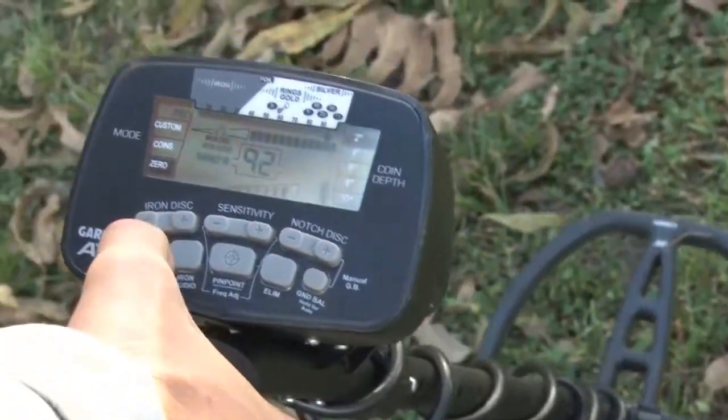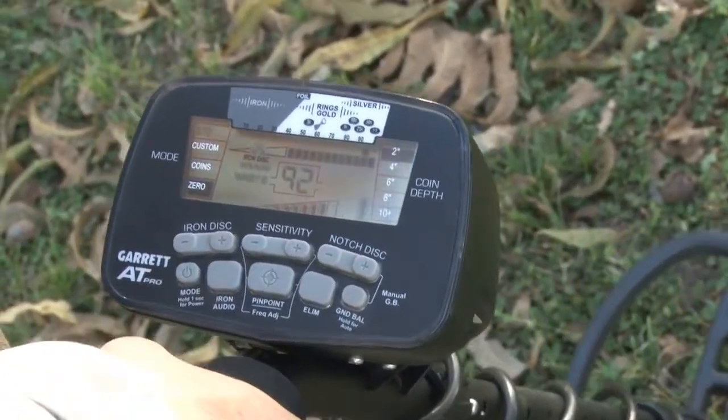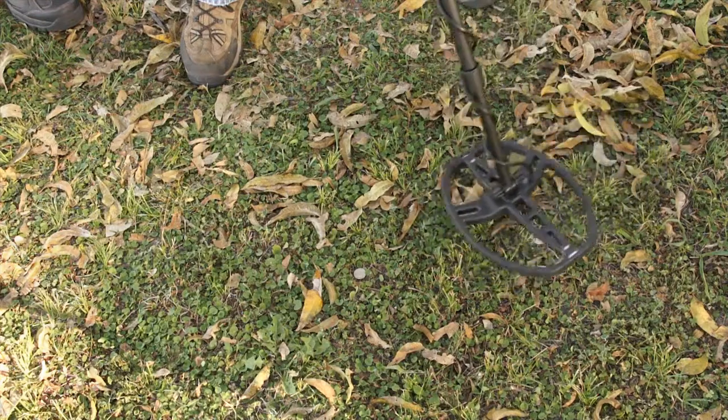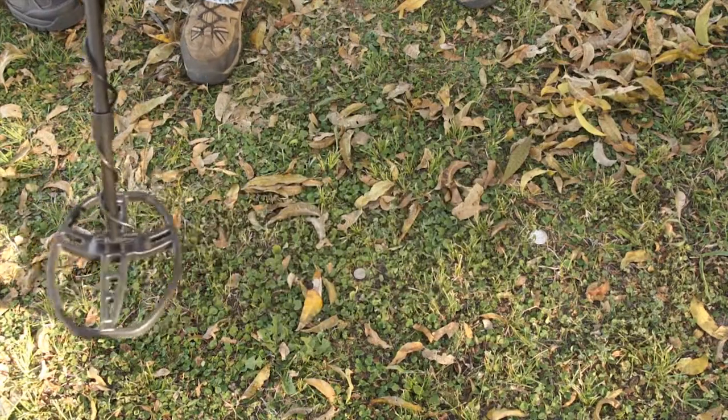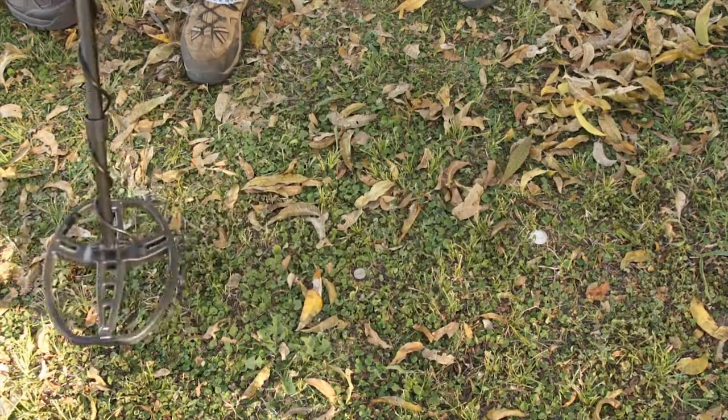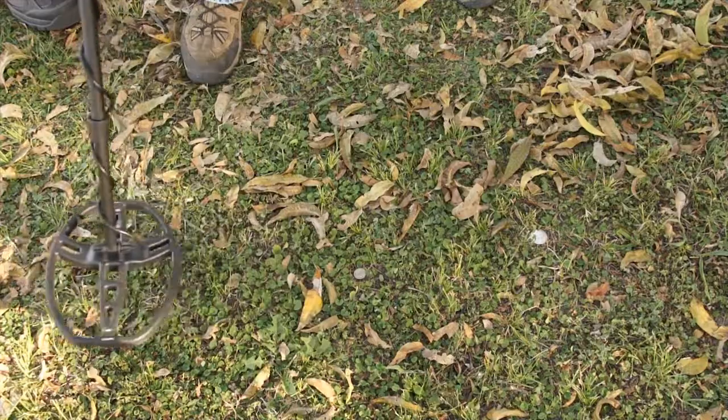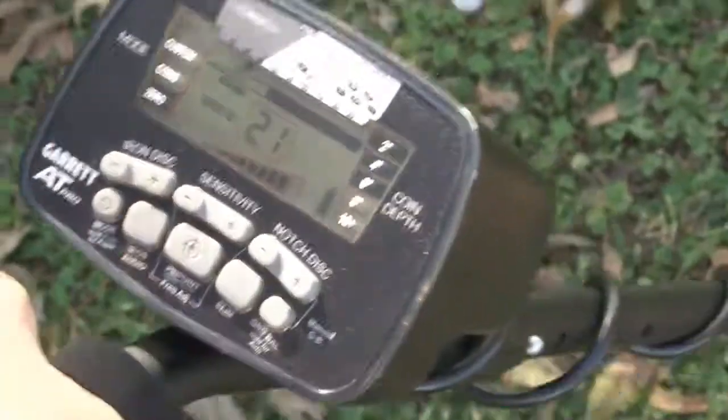I'll switch it over to standard mode just to go through those again with the iron audio on. Bell tone is clean. Medium tone's clean on the nickel. And our iron junk item still sounds bad with the iron audio on. If I take it off, not much there, a couple of grunts here and there.